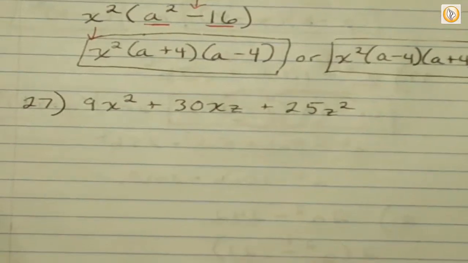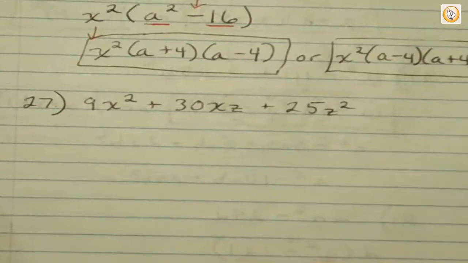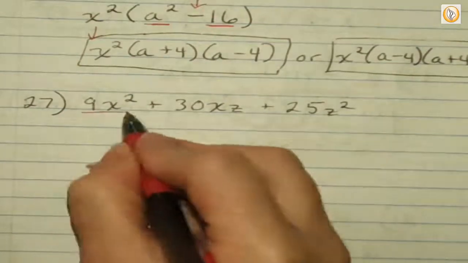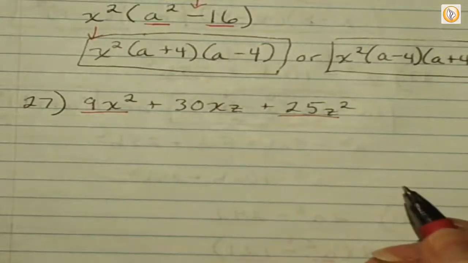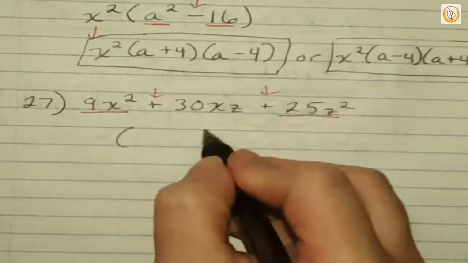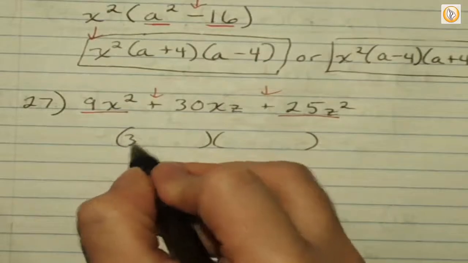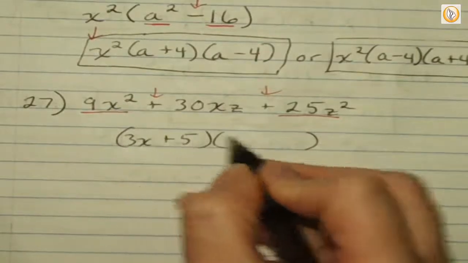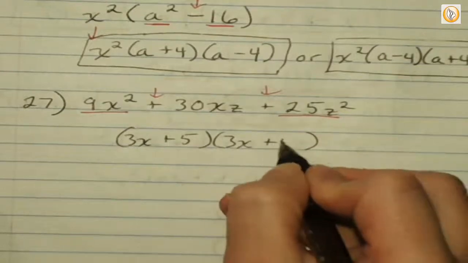Can I take anything out? Is this a perfect square? I have a plus and a plus. You tell me what to put in my parentheses. 3x plus 5 times x plus 5.